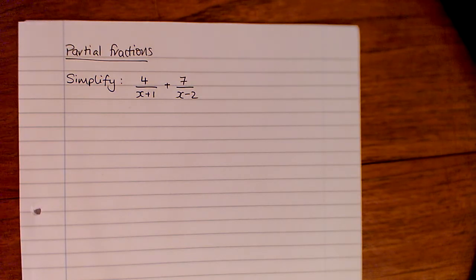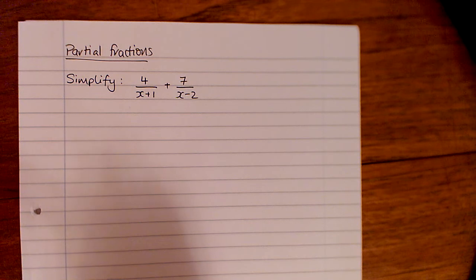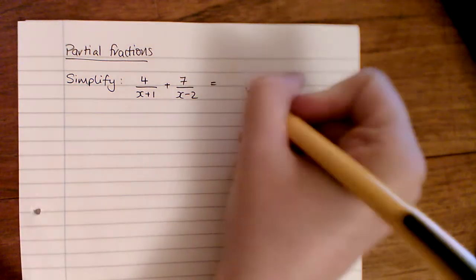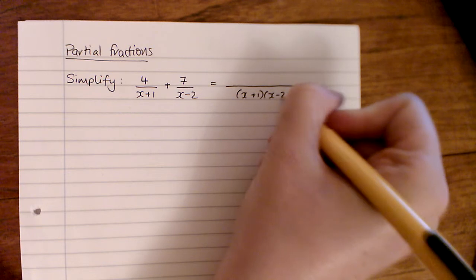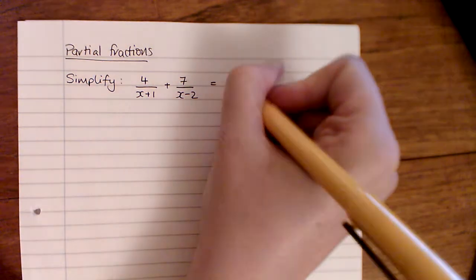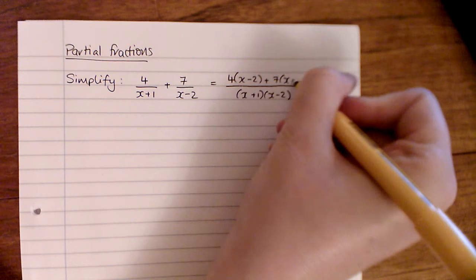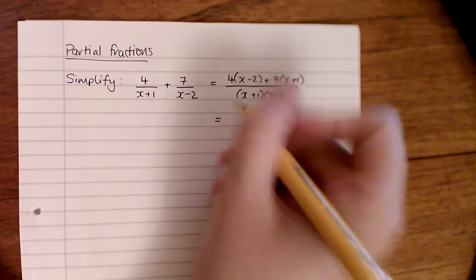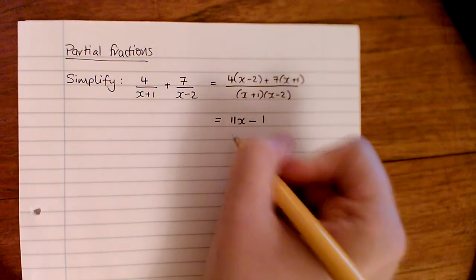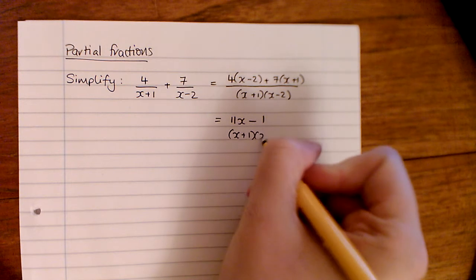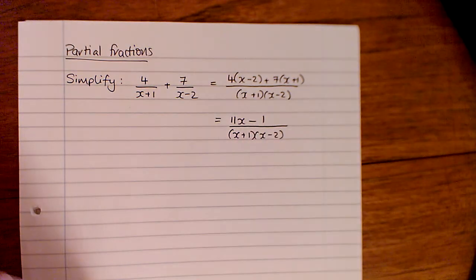Okay, so this would be a really typical GCSE question that we're having to simplify: 4 over x plus 1 plus 7 over x minus 2. So you would have got a common denominator of x plus 1 upon x minus 2. Then you would have said, right, in the top line I'm going to have 4 times x minus 2 and 7 times x plus 1. You would have multiplied out the top line and added it together, and that would have given you 11x minus 1 over x plus 1 upon x minus 2. Okay, so that's a typical question that you would get at GCSE.